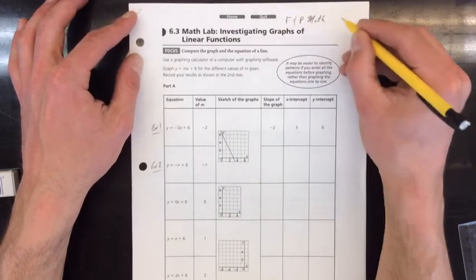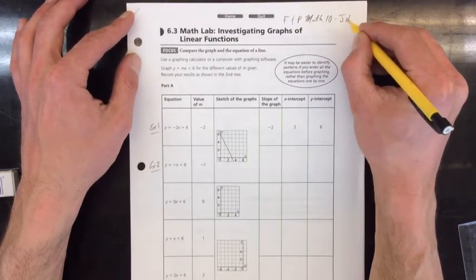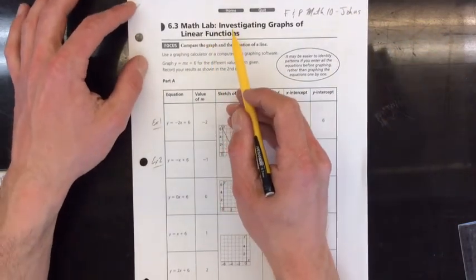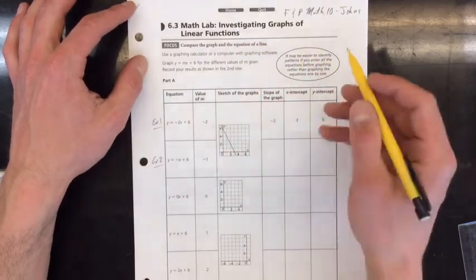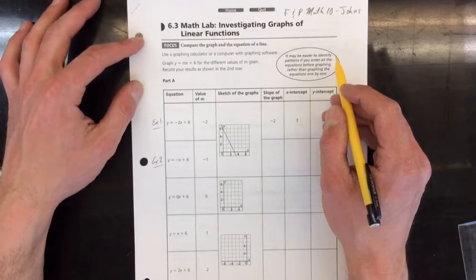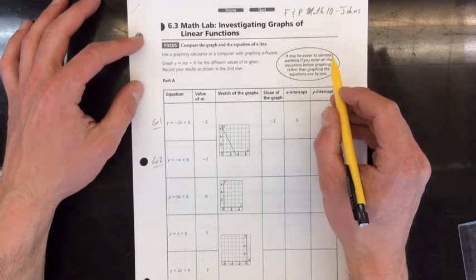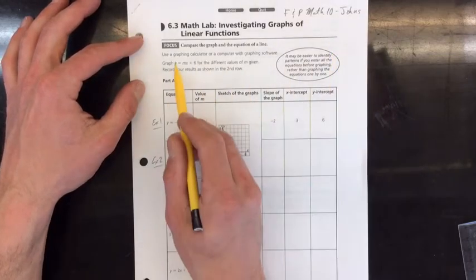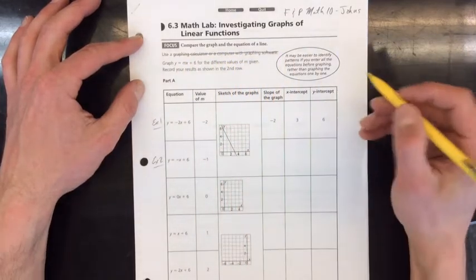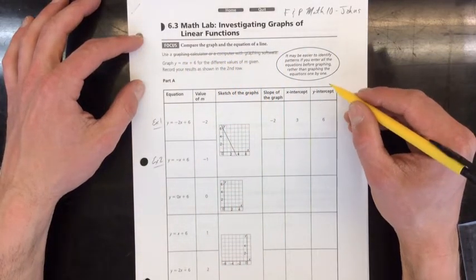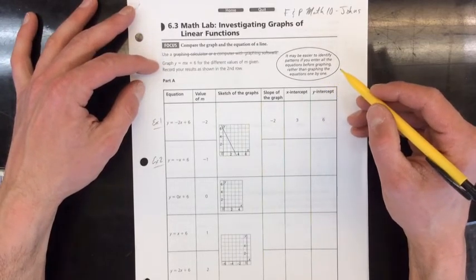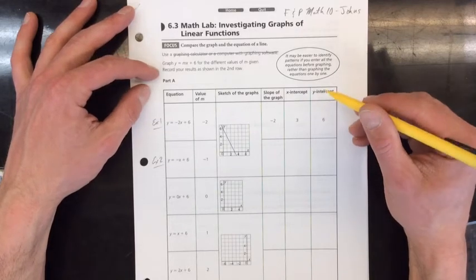Johns. Today we are going to look at section 6.3, and this is a math lab where we're going to investigate graphs of linear functions. So I'm just going to do a few examples with you, and then I'm going to set you loose to do the rest on your own and try to learn through doing. It says to use a graphing calculator or a computer with graphing software. We're just going to use our brains to do all the graphing. So we want to graph y equals mx plus 6 for different values of m given. Record your results as shown in the second row.